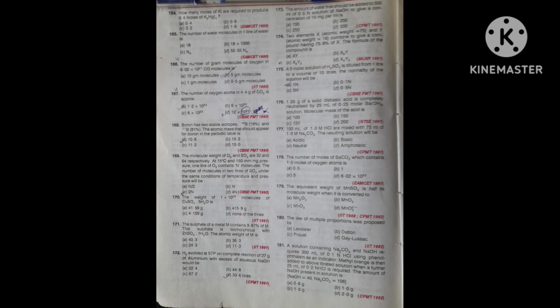Now I am explaining it. Two elements are there, X and Y. X percentage is 75.8, Y percentage is 24.2. According to the question, X has atomic weight 75 and Y has 16.